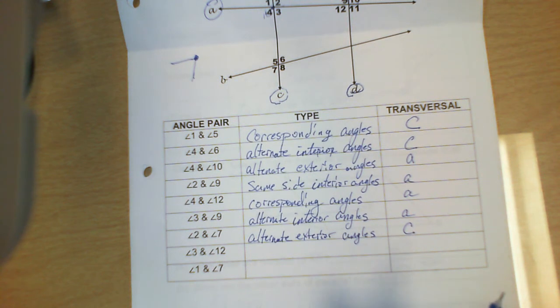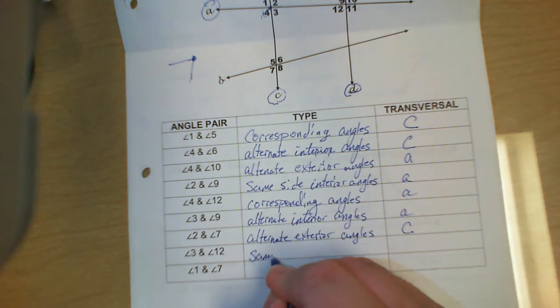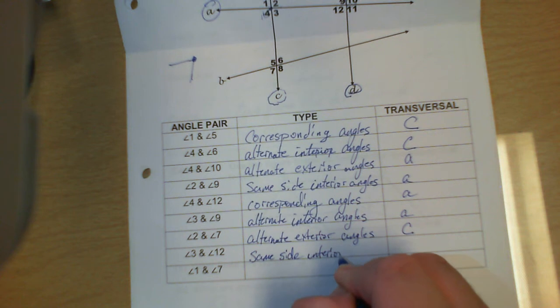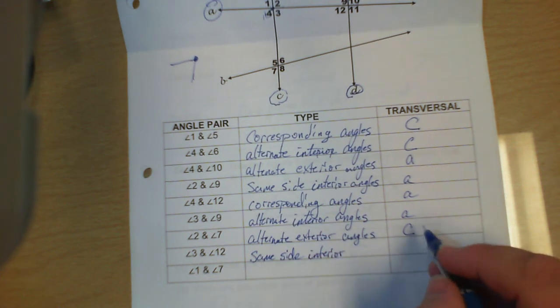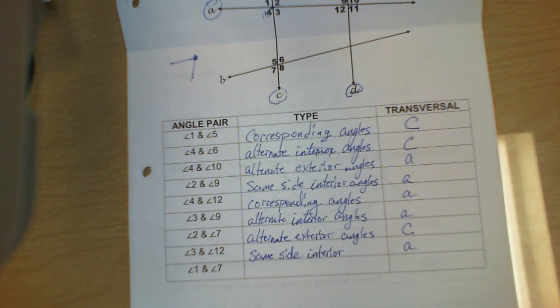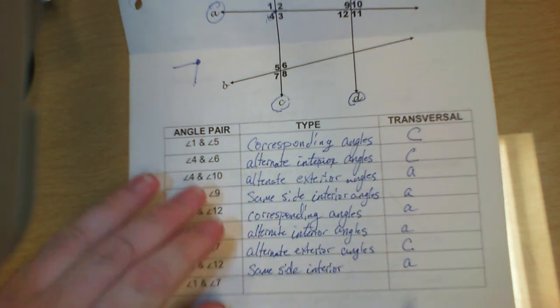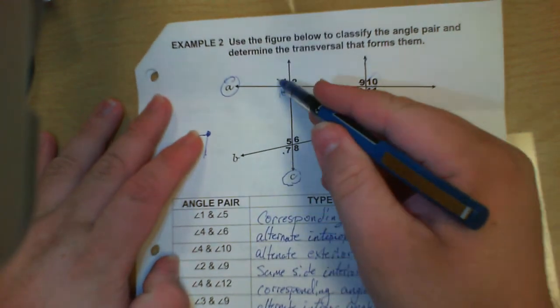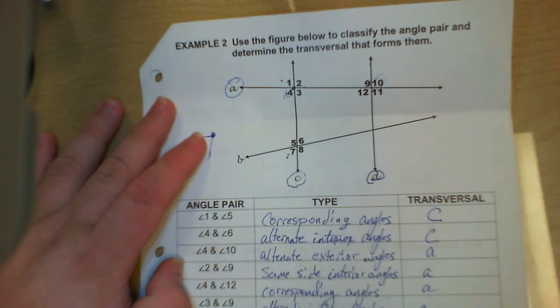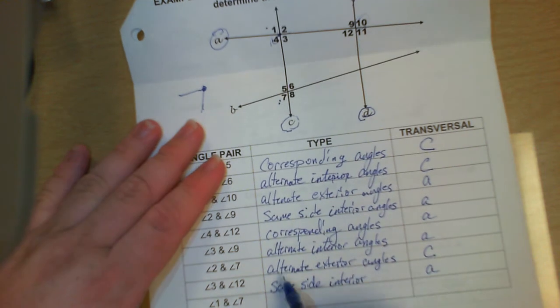All right. Let's take a look at 3 and 12. Same side interior. And what's my transversal? A. And finally, 1 and 7. Exterior angles. What kind of exterior? Same side. Same side exterior angles, because look, 1 and 7 here, they're on the same side of my transversal. However, they are exterior. Very good.